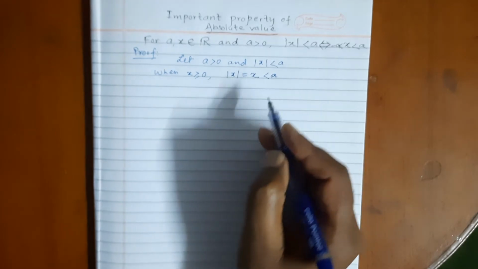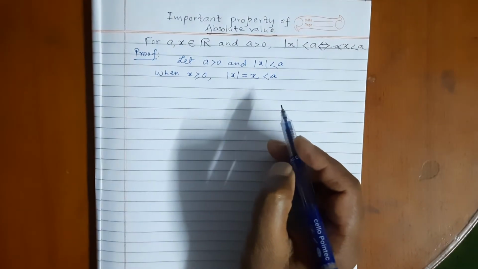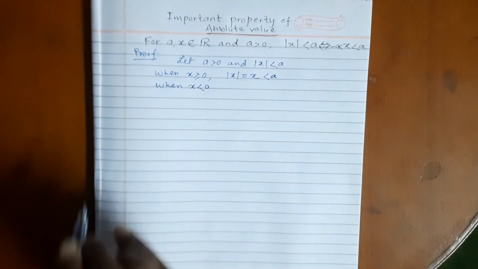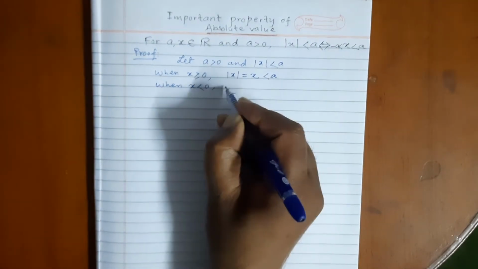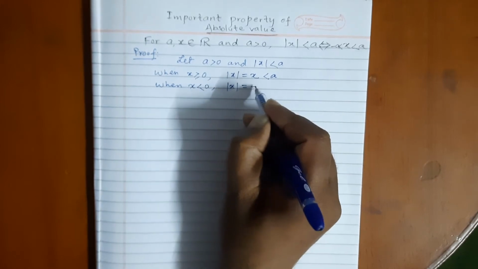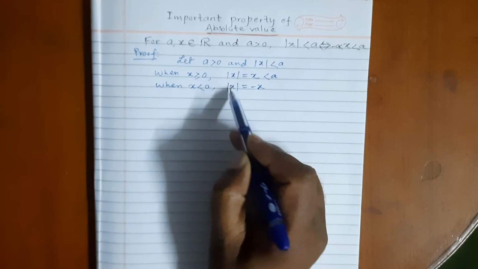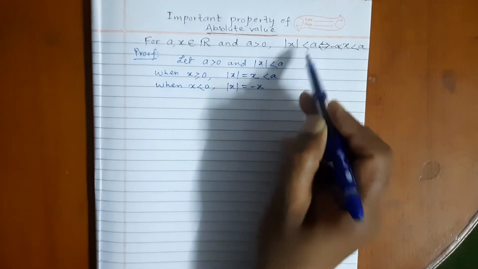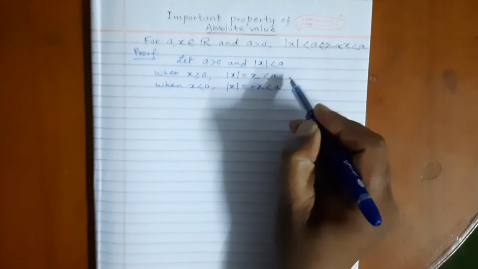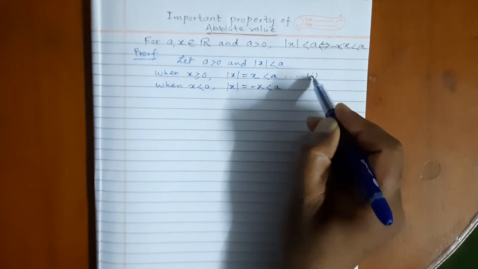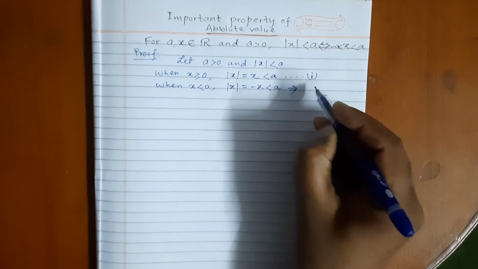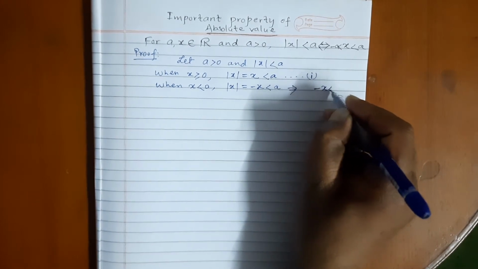So we can write it this way. And next, when x is lesser than 0, according to the definition, absolute value of x will be equal to minus x, and this same absolute value of x is lesser than a, as given here, so this equal quantity minus x will also be lesser than a. Let us suppose this to be equation 1. Here from this we have got minus x lesser than a.